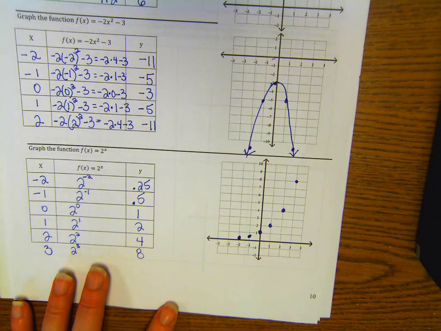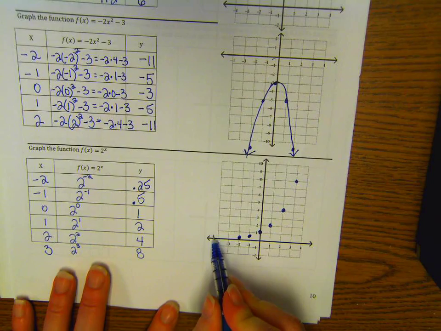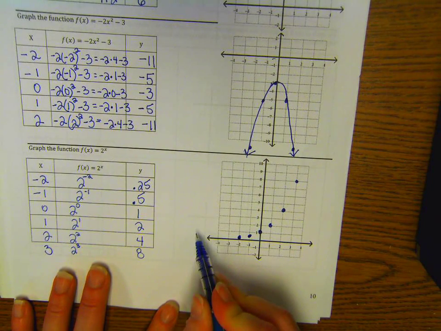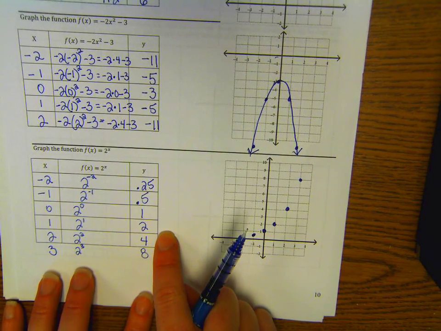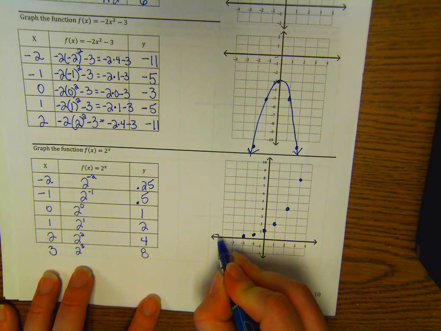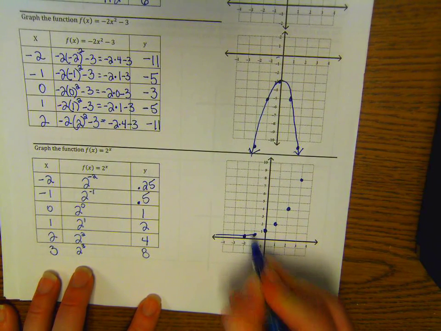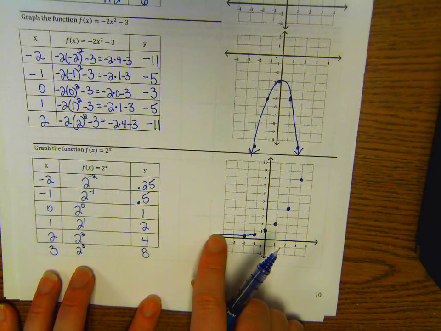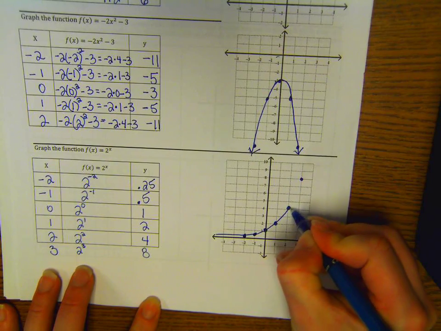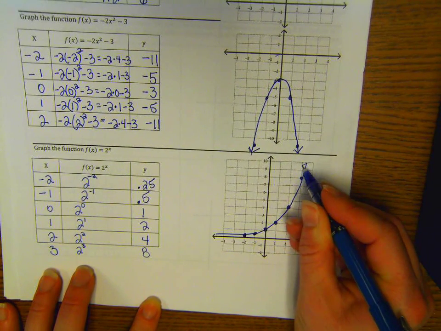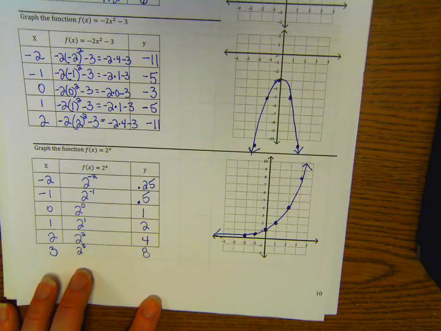When you're connecting this, you are not going to go below the x-axis. When we put negative numbers in, did it make y negative? It didn't. It just made them smaller and smaller decimals. So we're not going to go below the x-axis. And so we're going to kind of make it run next to, or get a little bit closer to it. And then we just draw a curve up through those points.